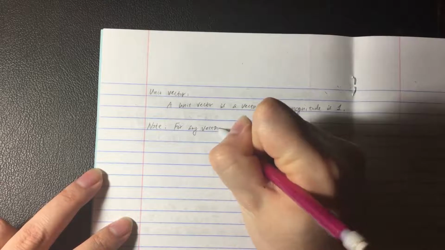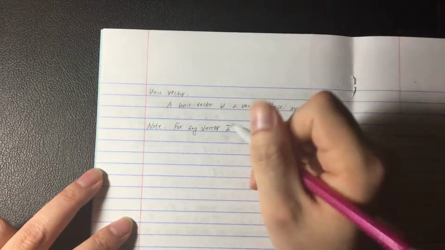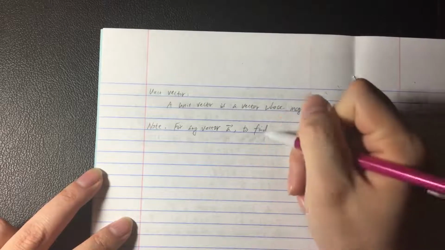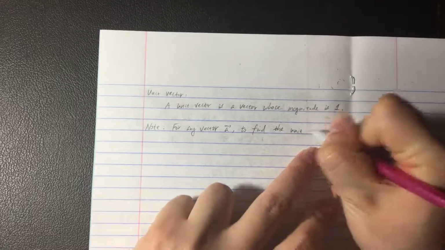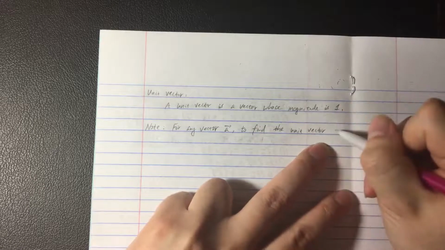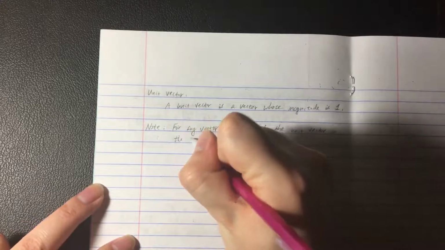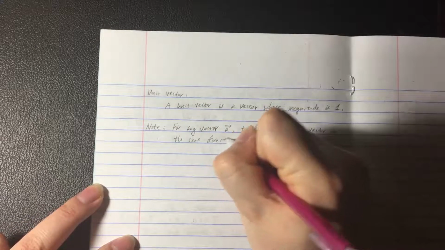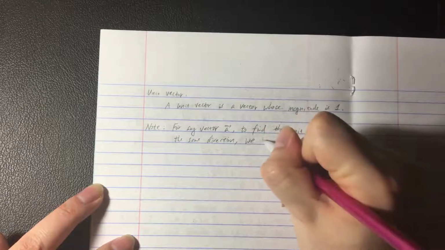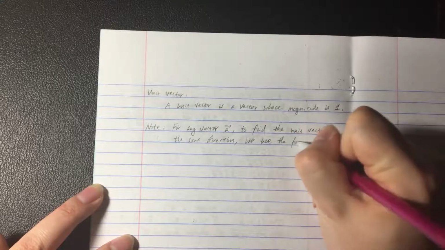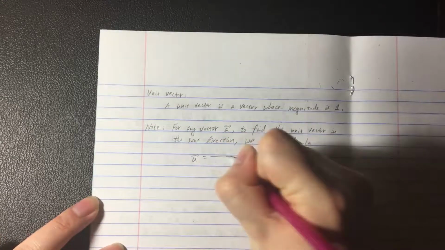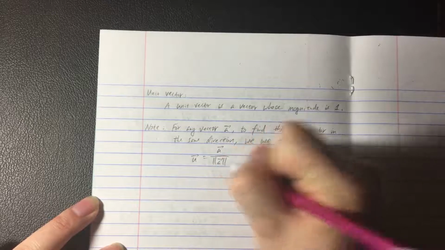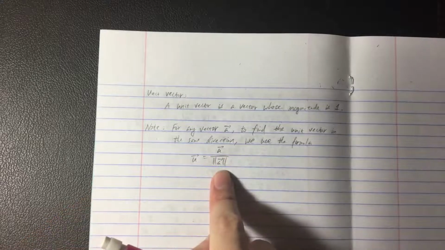For any vector A, to find a unit vector in the same direction, we use the formula u equal to vector A divided by its magnitude.